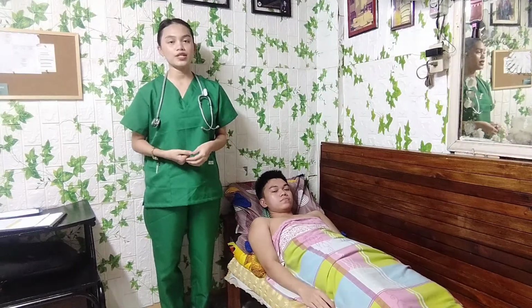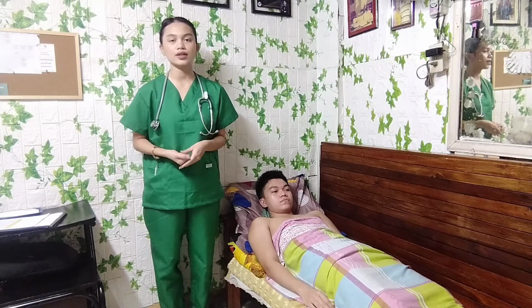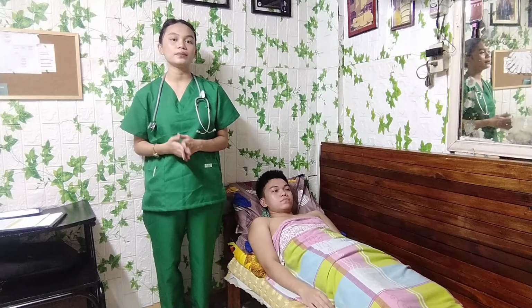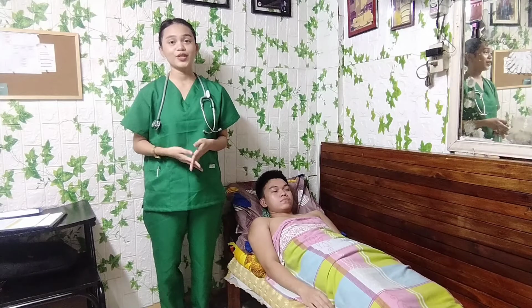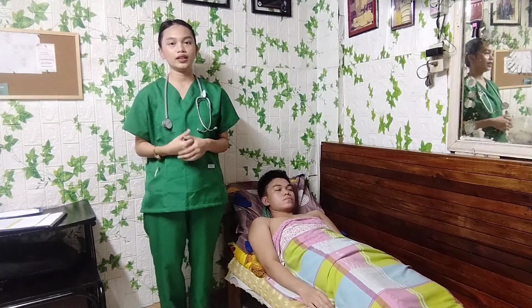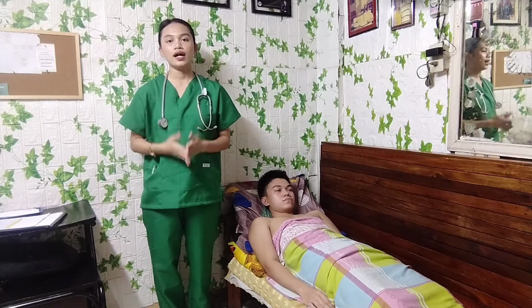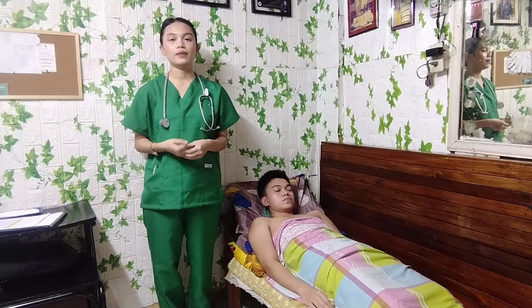For the palpation of the carotid arteries, we should avoid blocking circulation or triggering vagal stimulation and bradycardia, hypertension, or even cardiac arrest. So, palpate the carotid arteries individually because bilateral palpation of the carotid arteries may reduce the cerebral blood flow.